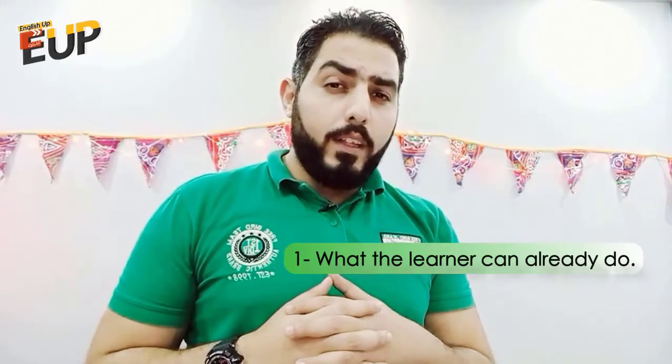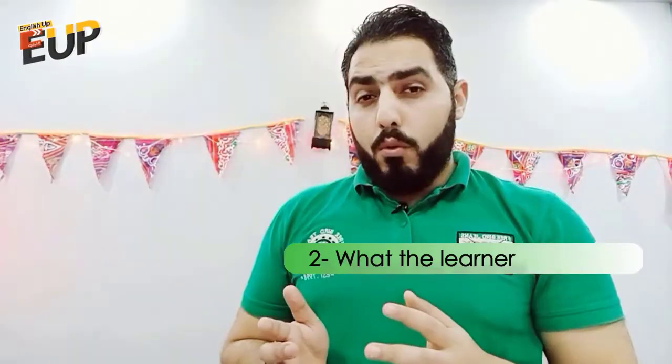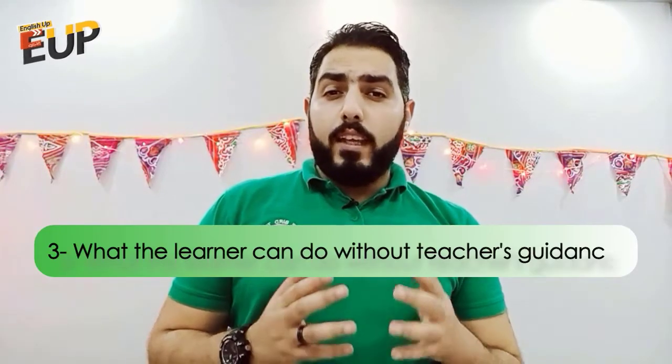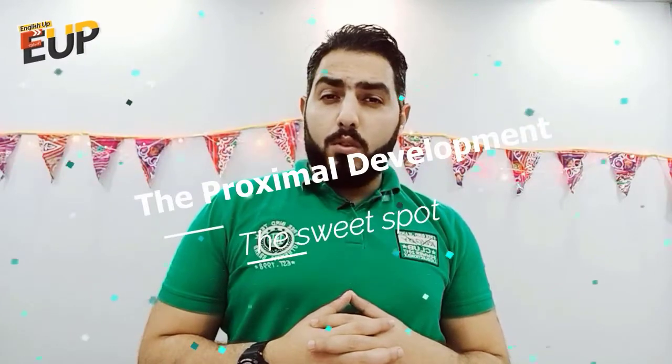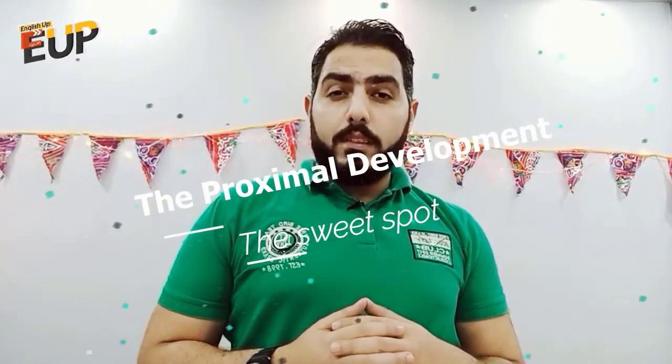As Lev Vygotsky, a Russian psychologist, explains, teachers should be aware of three different learner zones. Number one, what the learner can already do. Two, what the learner cannot do. And three, what the learner can do without guidance from the teacher. He calls the third zone the proximal development, or the sweet spot. Because cake is the most delicious when you are teaching within this zone.